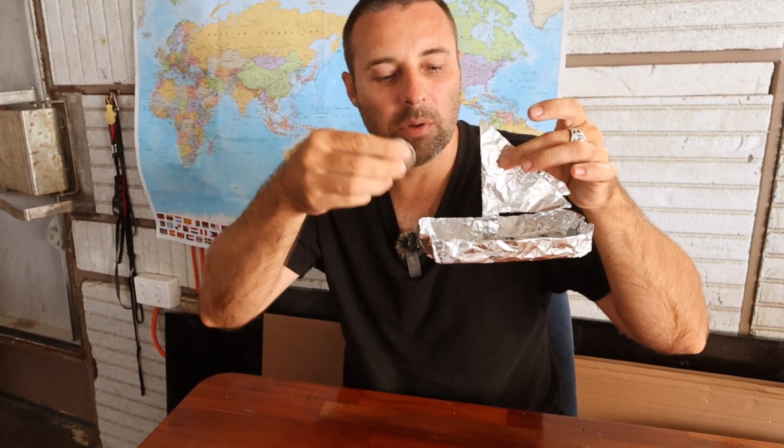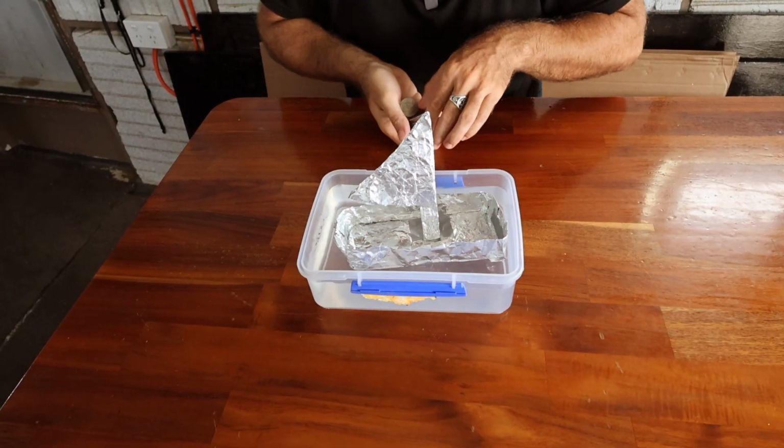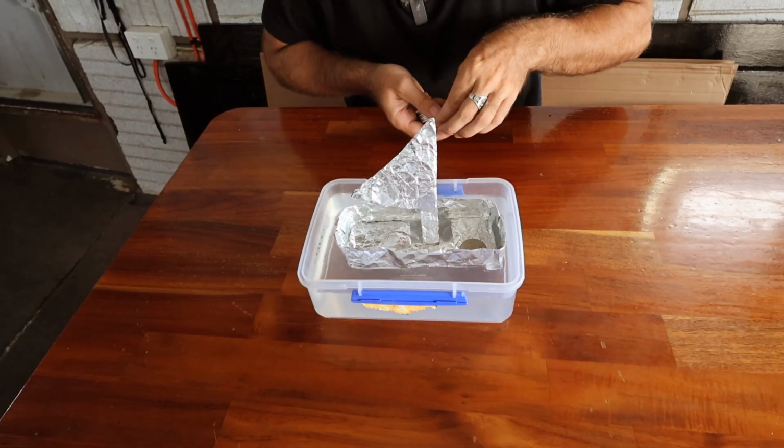Pause the video here. I want you to have a think about how many coins your hull will hold and also the placement of those coins. Do you spread them evenly, put them all at one end, put them off to one side? Have a think about how that's going to affect this boat when it goes in the water. So now that you've thought about it, let's start adding weight into our little boat.